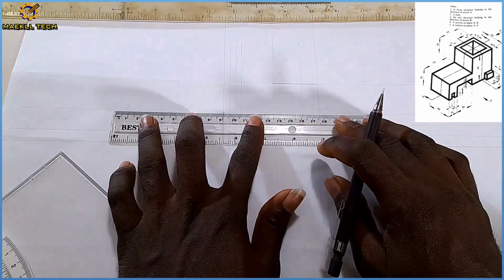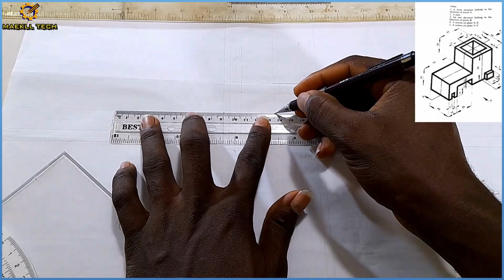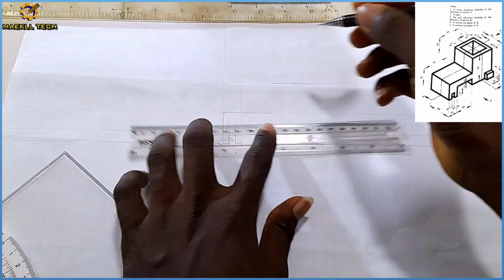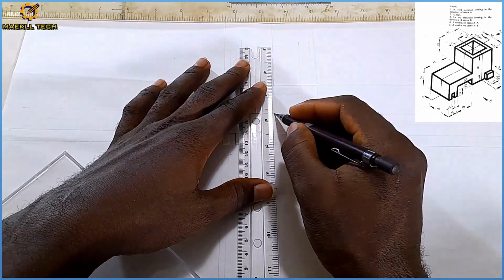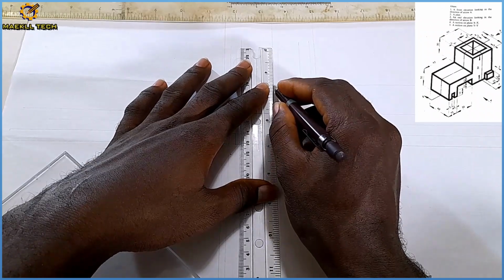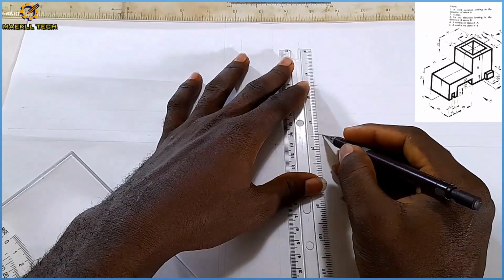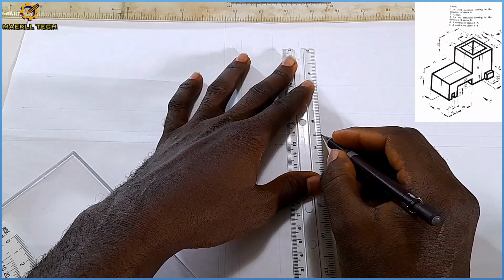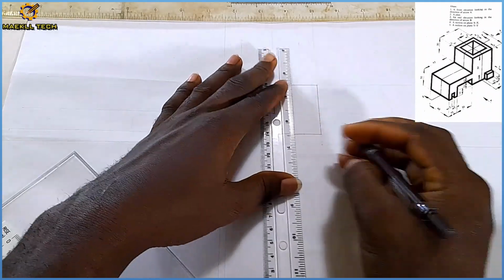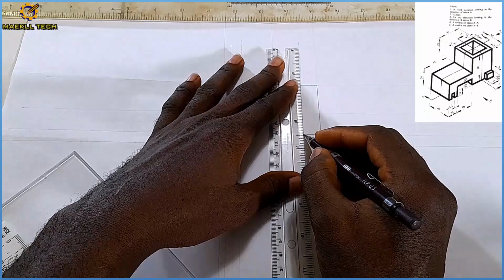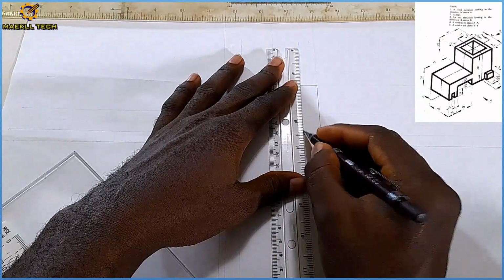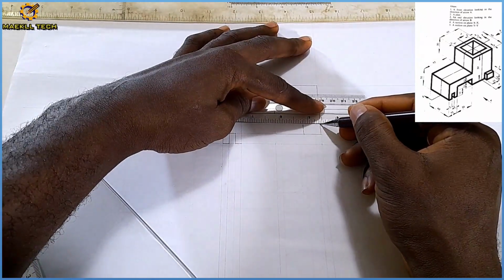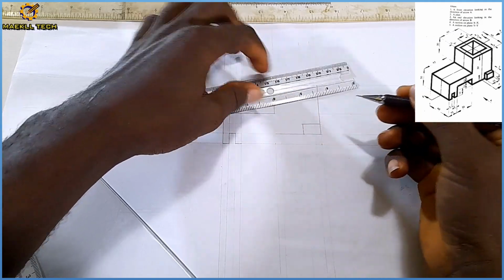At the top here, connecting this all the way to this area and connecting this all the way like this. Then I'm connecting this like this, I'm connecting this like this, and I'm connecting this.